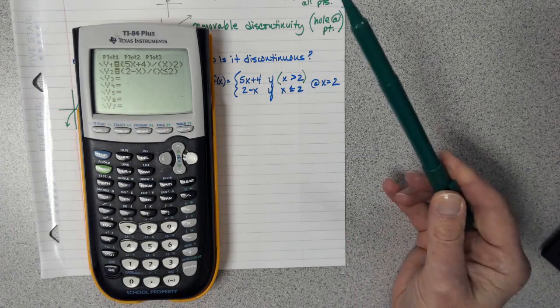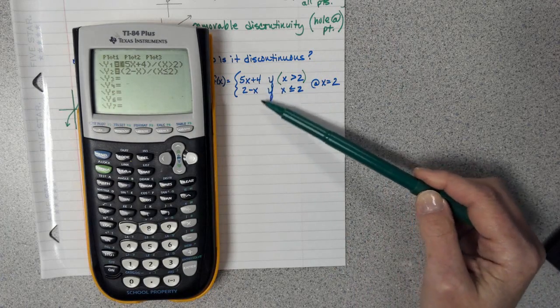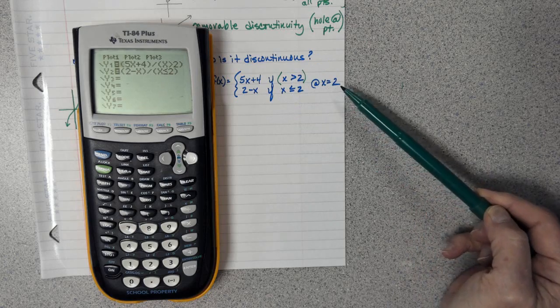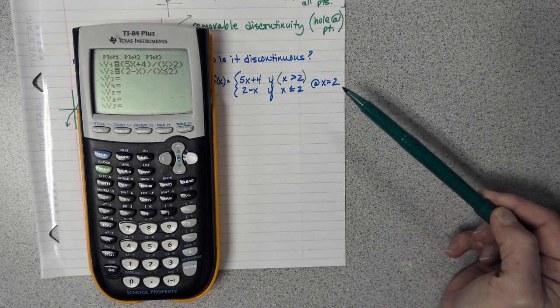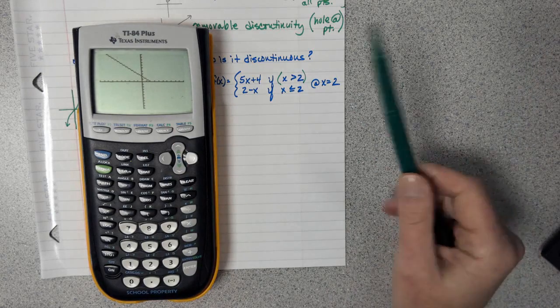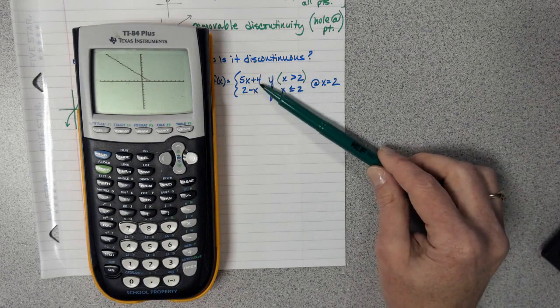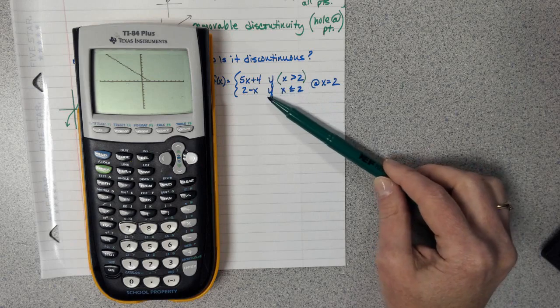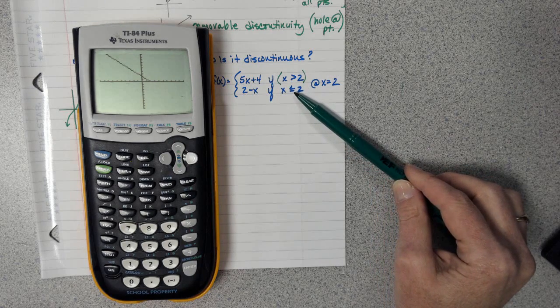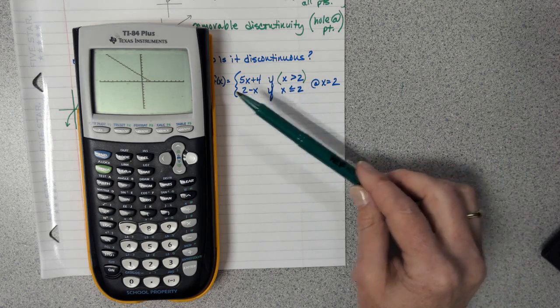Let's go back there. So I've put both pieces in. Now I want to know if it's continuous or discontinuous at x equals 2. So when I look at my graph, I only see one line. Well, I know full well that this is two different lines. And this one, when x, let's say, is less than 2. So when x is 0, I would be at 2.